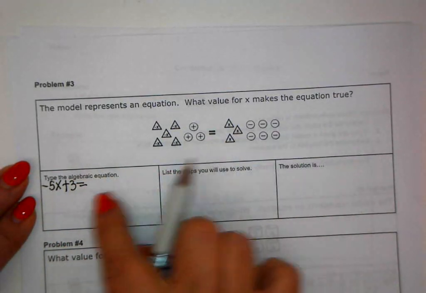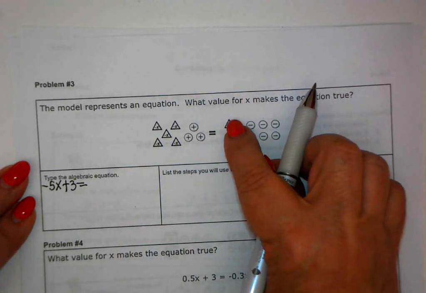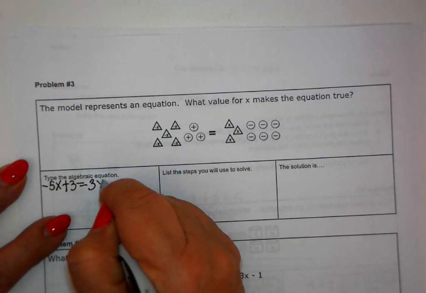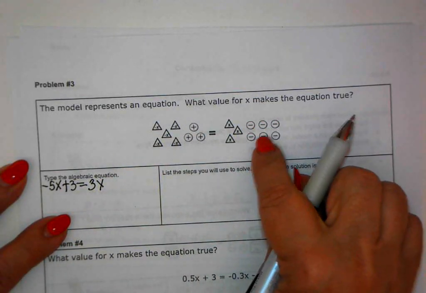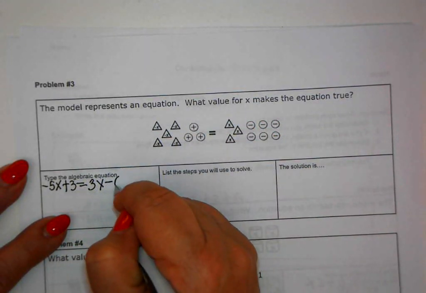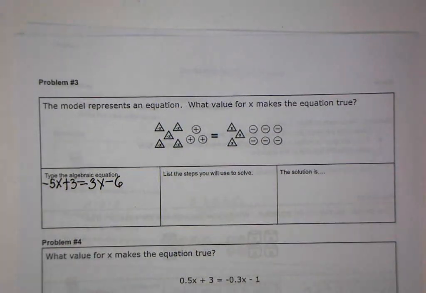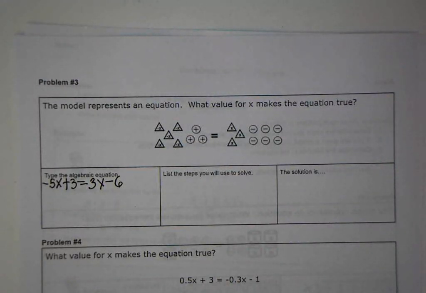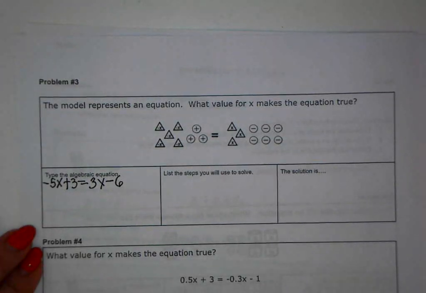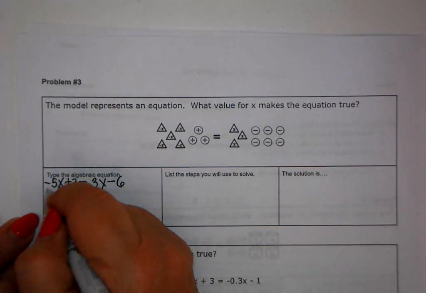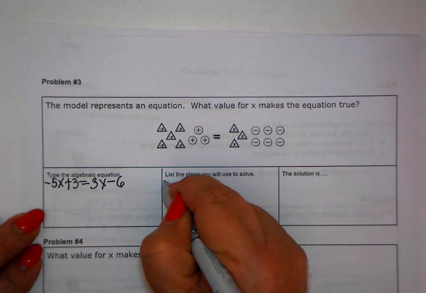My equal sign goes here, and then I have 1, 2, 3. That makes it 3x, and 1, 2, 3, 4, 5, 6, -6. Now I'm ready to start. I need to list the steps. So the first thing that I need to do, I can move my x's over, so I'm going to add step 1.